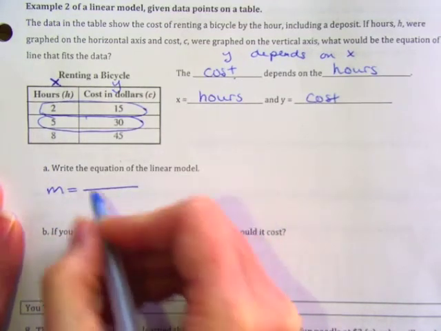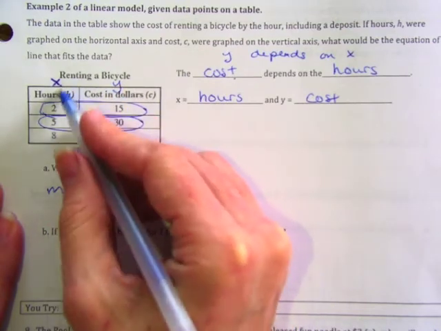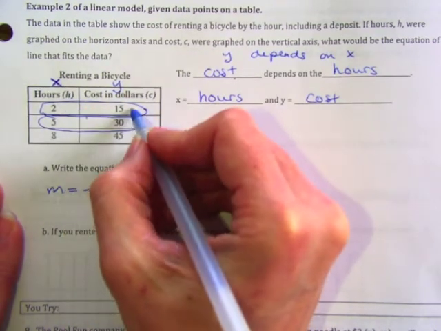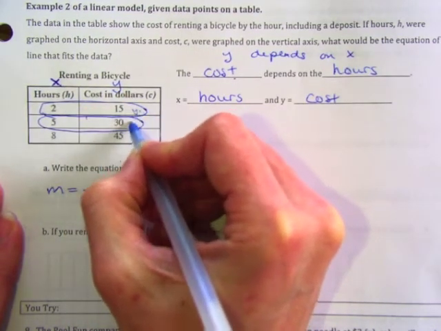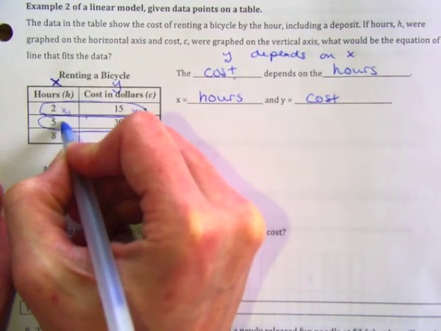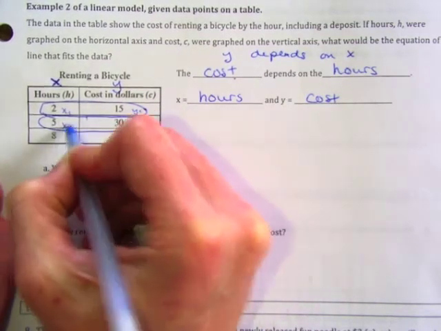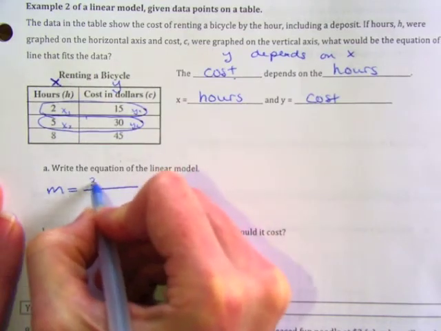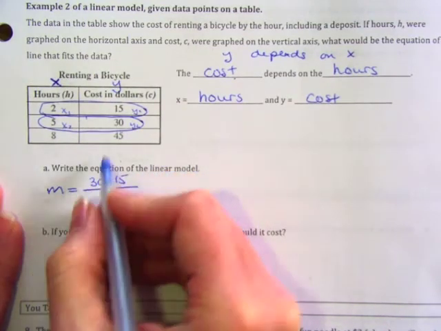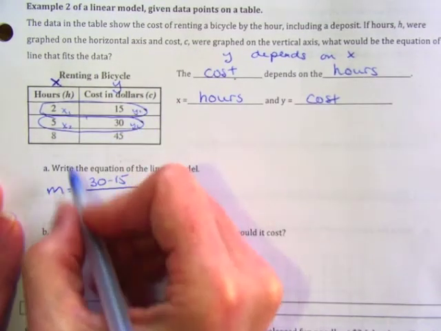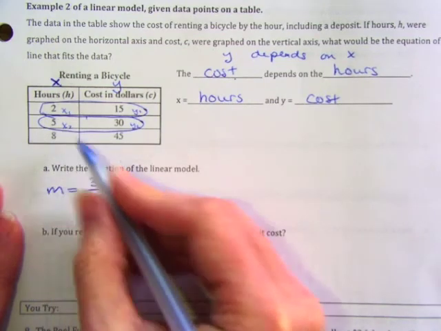So we're going to do our y2 minus y1. Now here's our x's, here's our y's. I'll call this one the y1 and this one the y2, and our x1 and x2. So we have an x1, y1 and x2, y2. So we have 30 minus 15 for our y2 minus y1, and our x2 minus x1 is 5 minus 2.